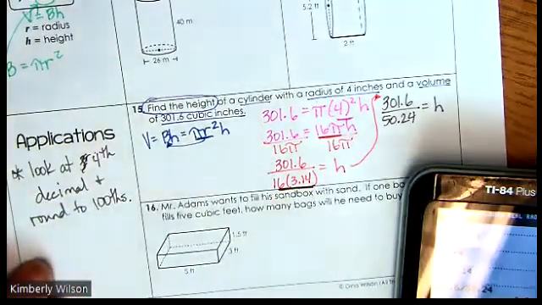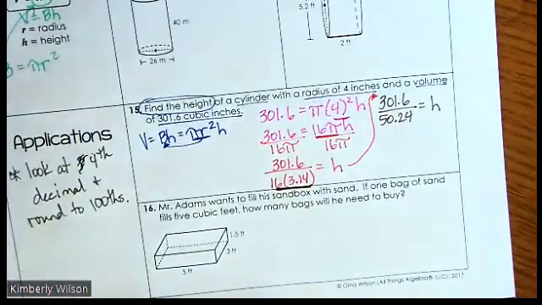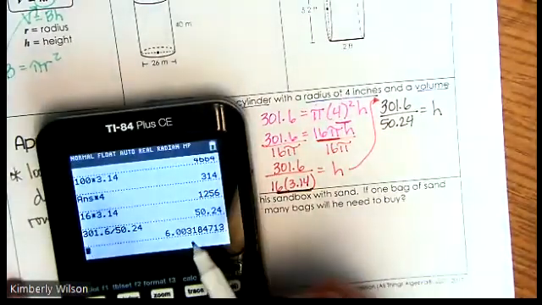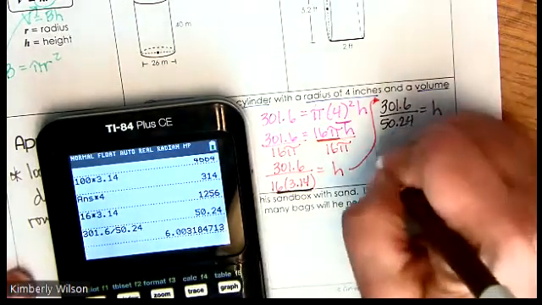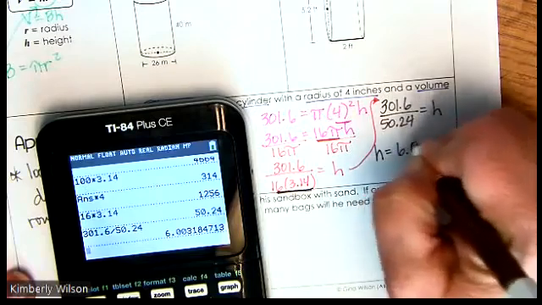I'm just going to go with that because that's what I did before the new SAT rules came down. So that means when I'm looking at this, I'm looking at the fourth decimal, which was a 1. So therefore, this is the height equals 6.003.